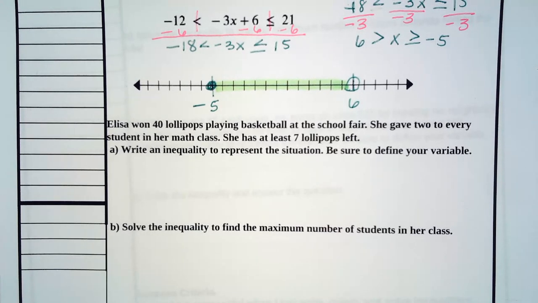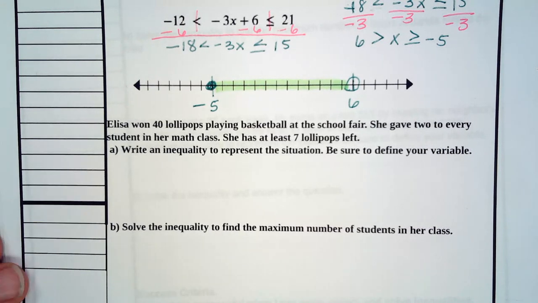Word problems. We all groan and moan when we hear word problems, but we usually have to do those. So Alyssa won 40 lollipops playing basketball at the school fair. She gave 2 to every student in her math class. She has at least 7 lollipops left. Write an inequality to represent the situation.